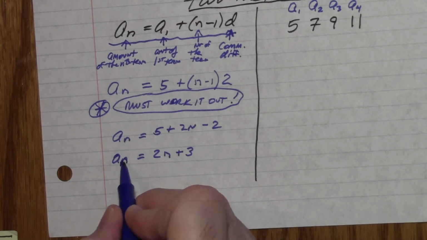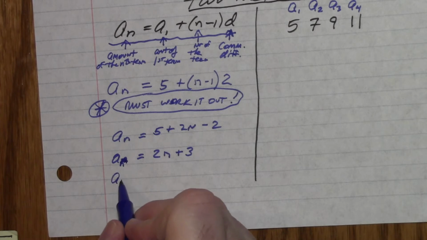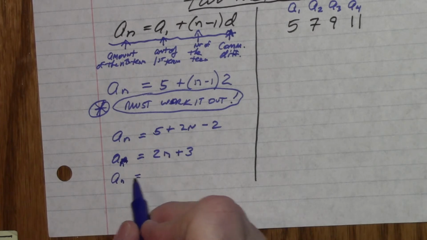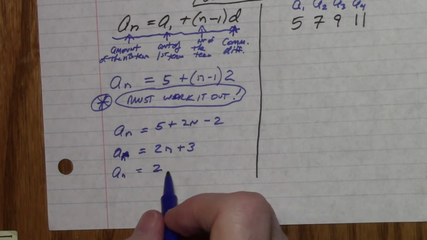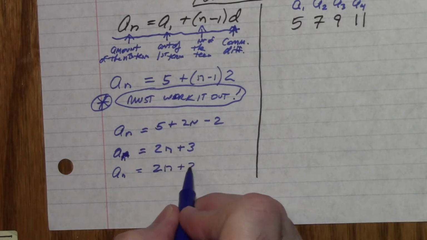It should be a little n down here. So I'm going to rewrite it just to show that it's that subscript. Yeah, I think it's just sub n. An equals 2n plus 3.